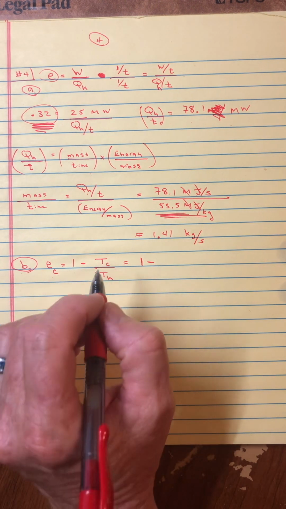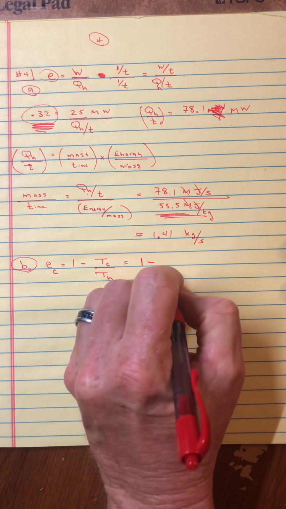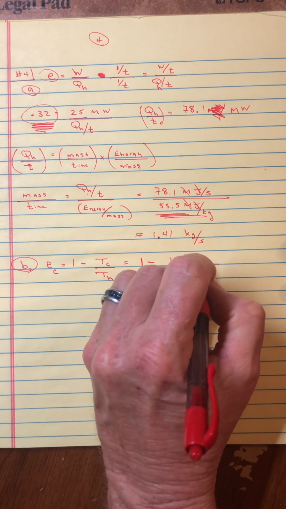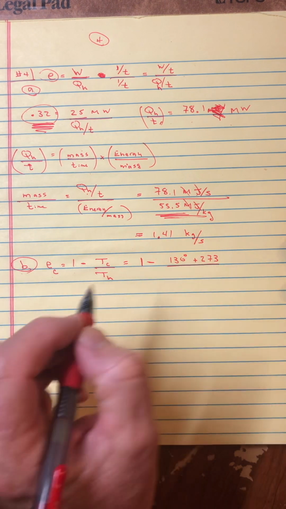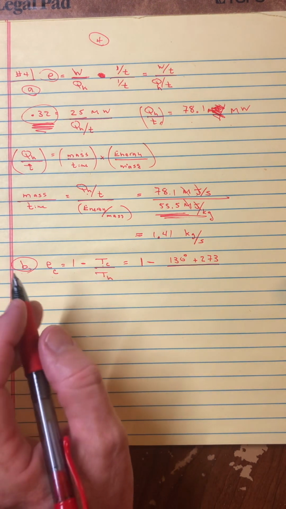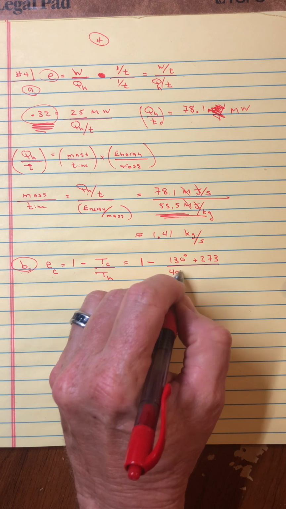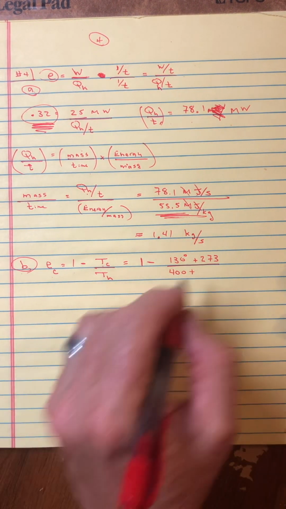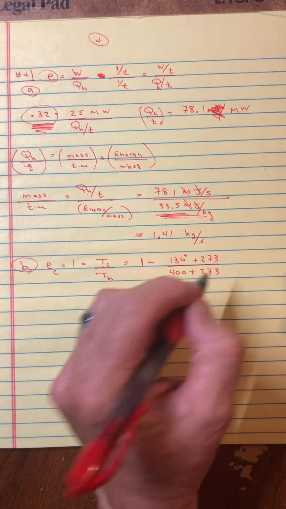Our low temperature, and again, let's be careful here. It says it's 130 degrees Celsius, but don't forget to add 273 to turn it into Kelvin. This is not a delta T, this is a T. And the high temperature is 400 Celsius, and again, we'll leave it in Kelvin.